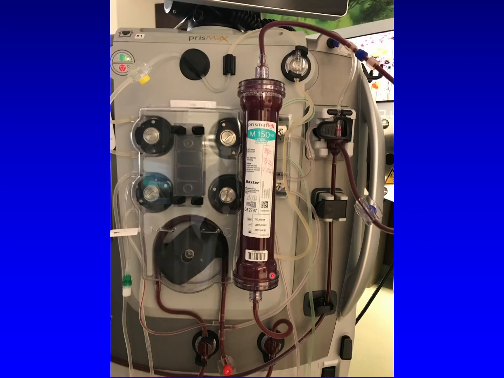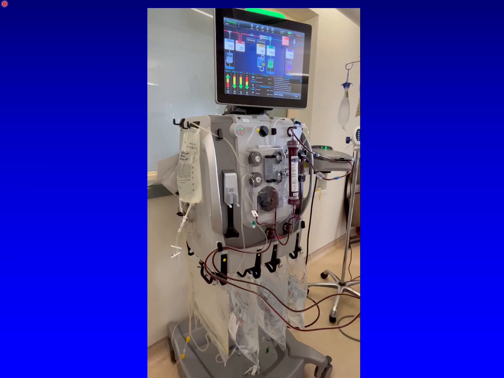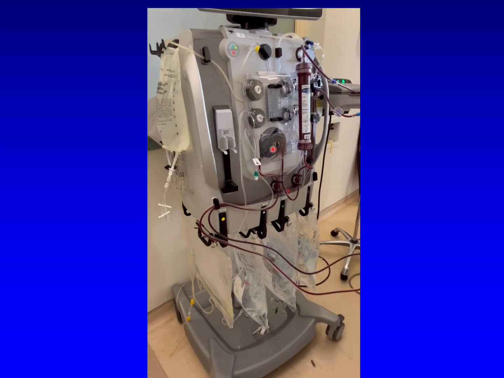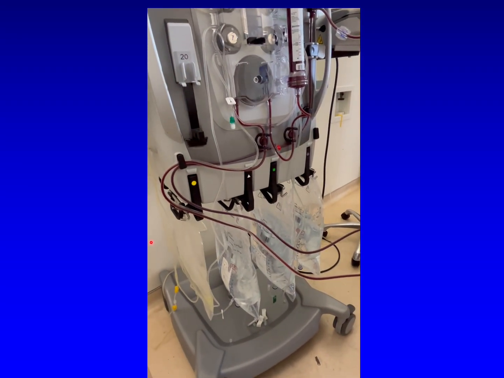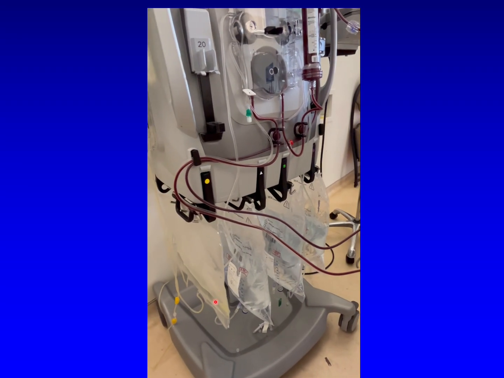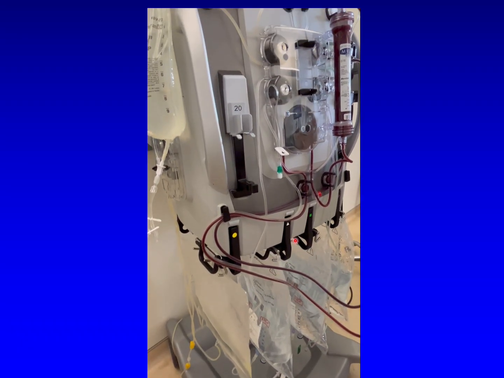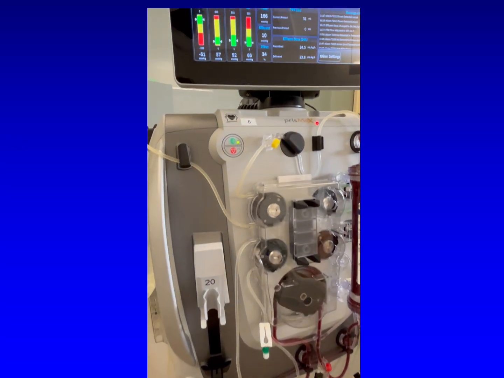Here's a close-up of the filter and the roller pump. And notice that there are 4 different wheels that are needed to control the rates of flow for the different parts of the process: blood flow, replacement fluid flow, dialysate flow, and ultrafiltration out of the plasma. And here's the way it looks in action with the hemofilter working and the various blood pumps doing their thing, ultrafiltrate being collected in the yellow bag, and the various bags of replacement fluid and dialysate fluid instilling their portions into the circuit.